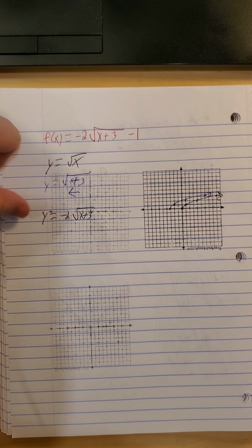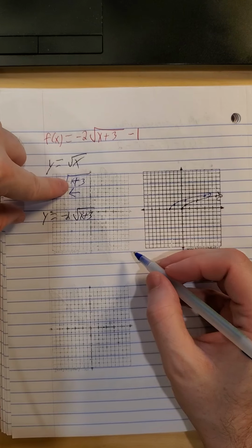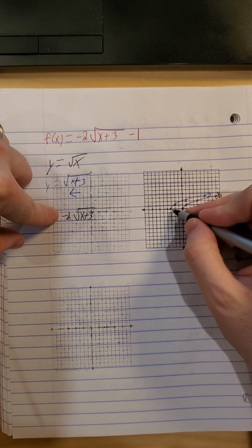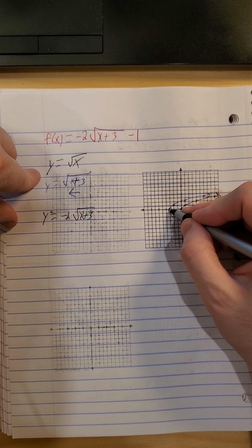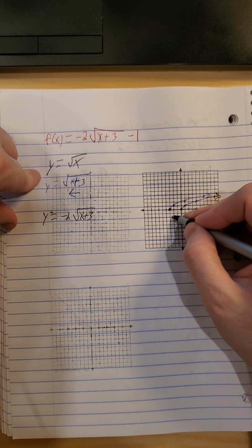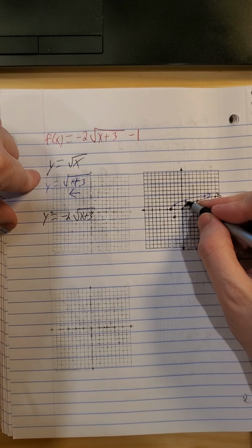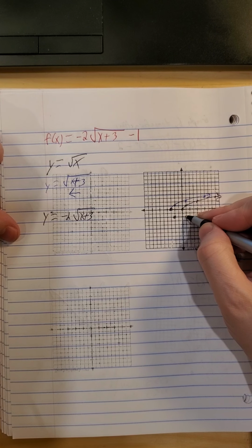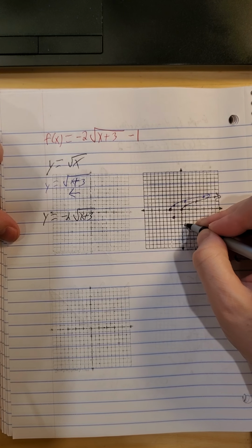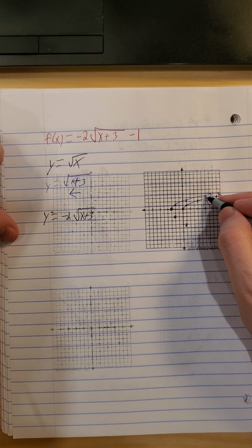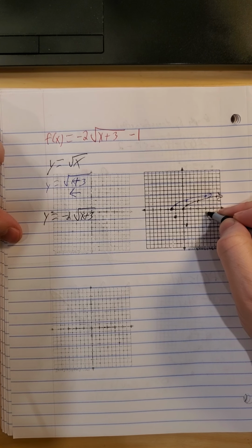So all of the y values of the previous stage, of the blue stage, are going to get multiplied by -2. 0 times -2 is still 0, though. 1 times -2 is -2. This has a y value of +2. 2 times -2 is -4. This has a y value of +3. 3 times -2 is -6.